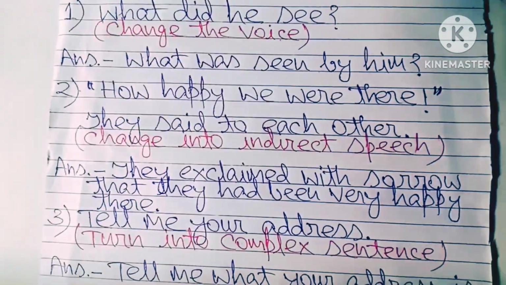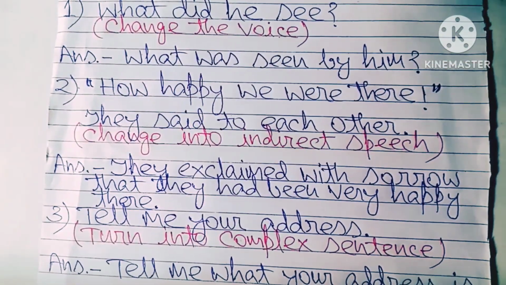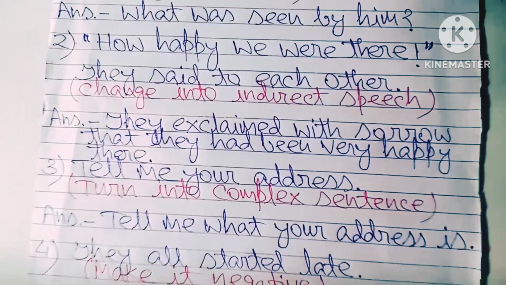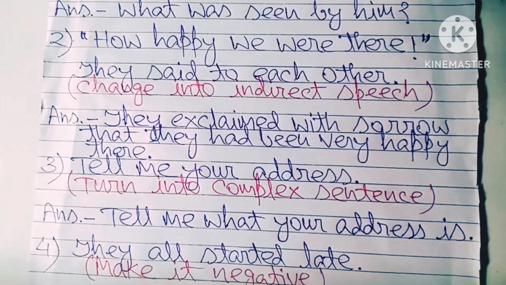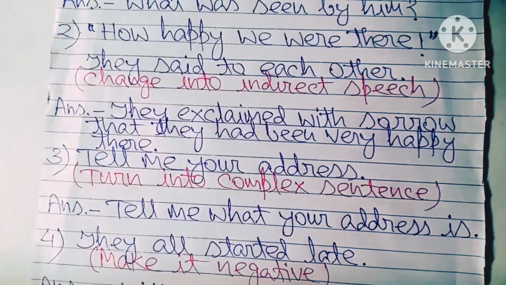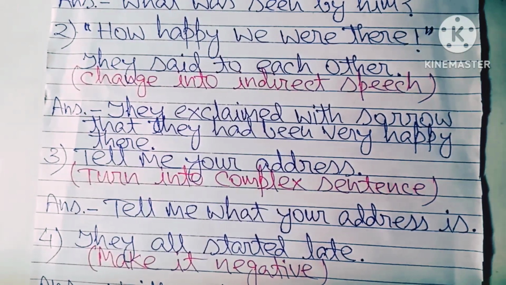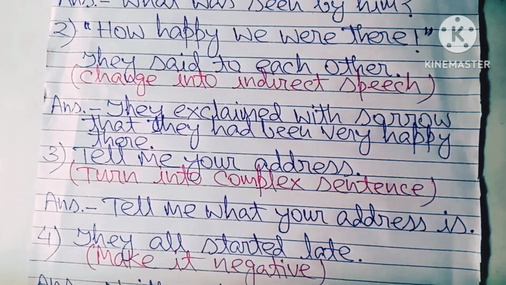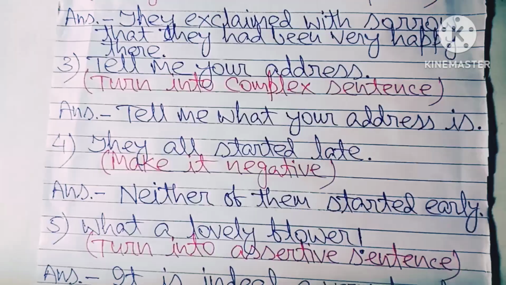Number 2. How happy we were there, they said to each other. Change into indirect speech. Answer. They exclaimed with sorrow that they had been very happy there.